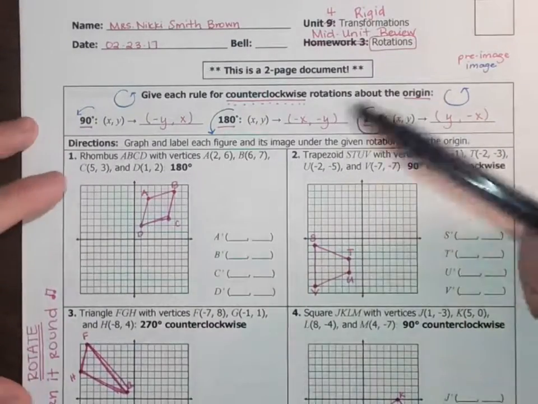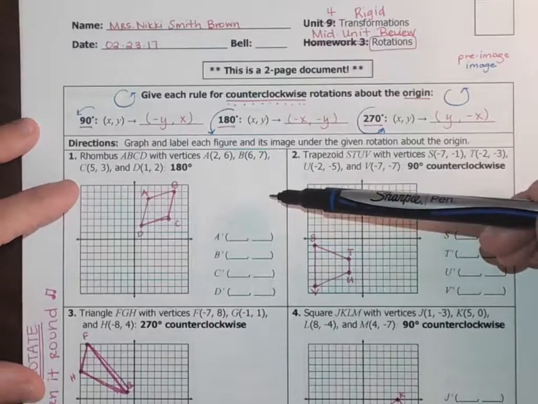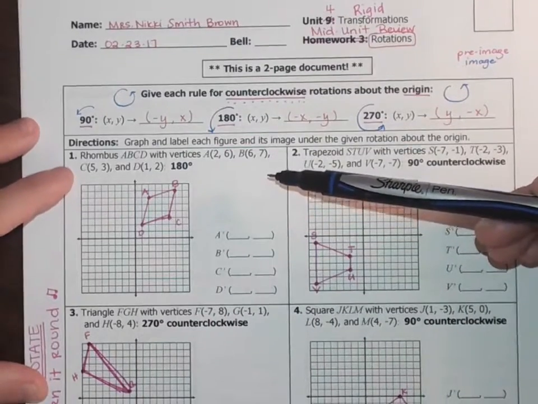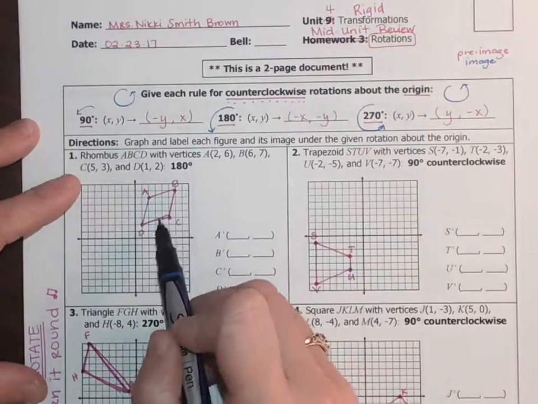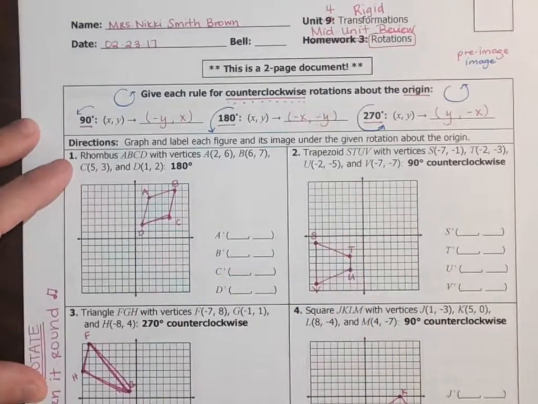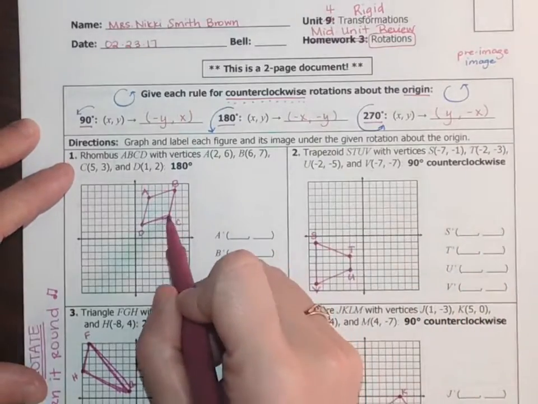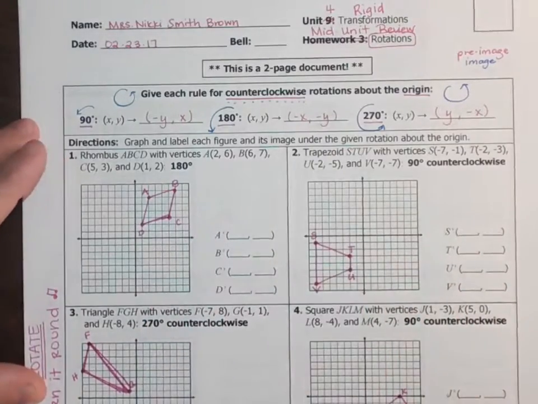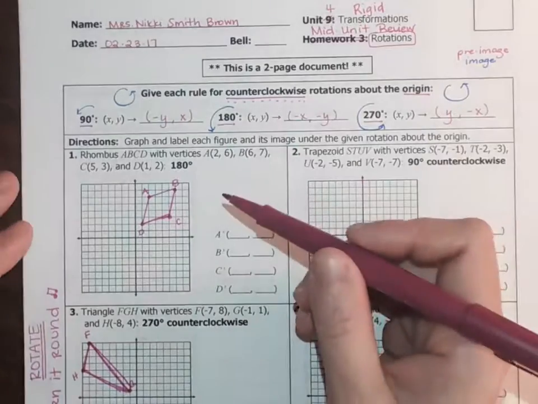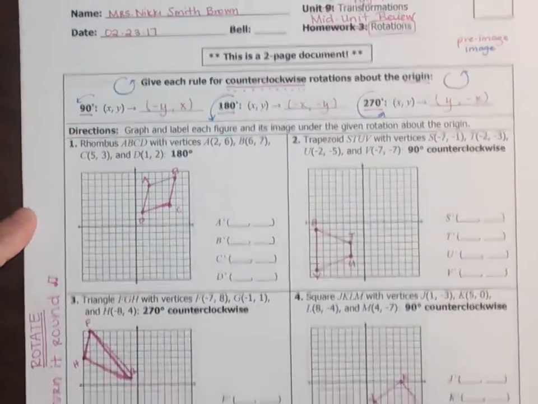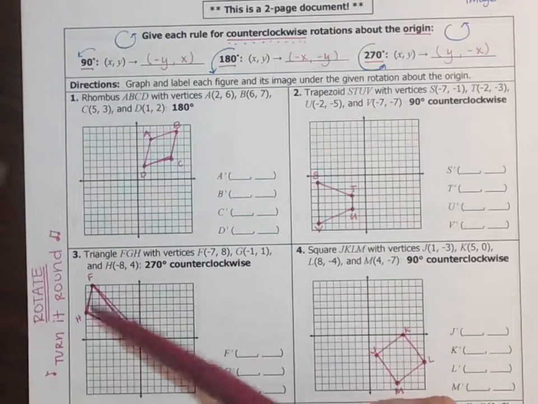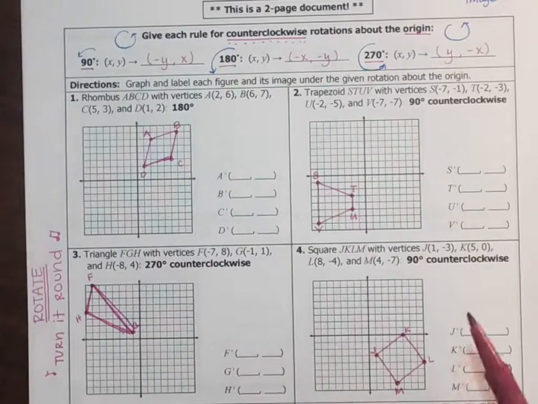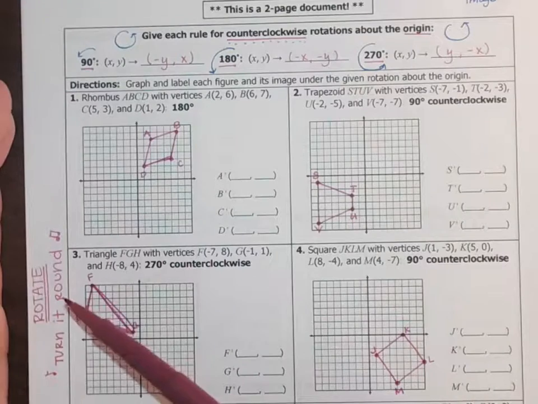Let's get started looking at our rhombus. Here's our rhombus, A, B, C, D, with the following vertices. I've gone ahead and drawn this out for us. Certainly not perfect, but reasonably close. Remember, if you haven't listened to our row transformation song, this is part of it.